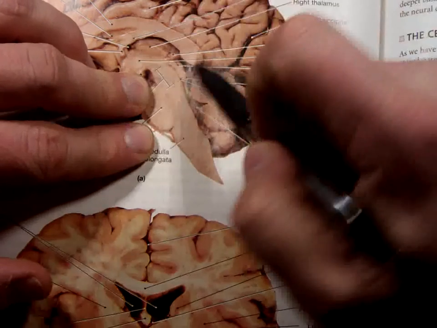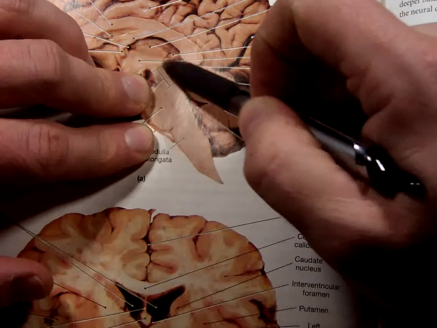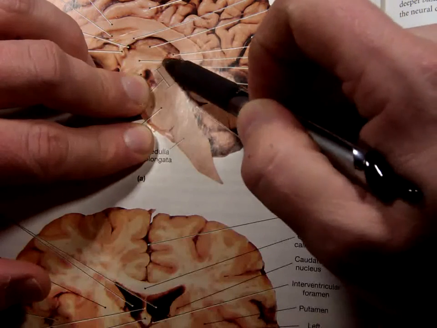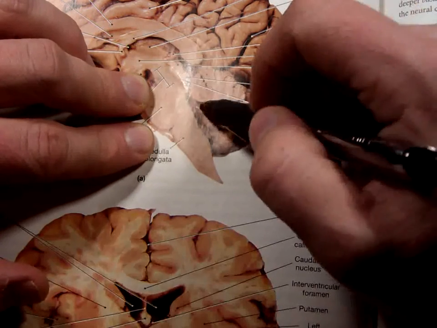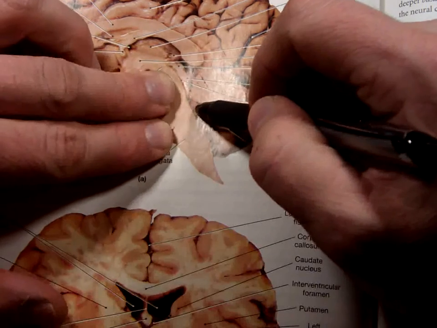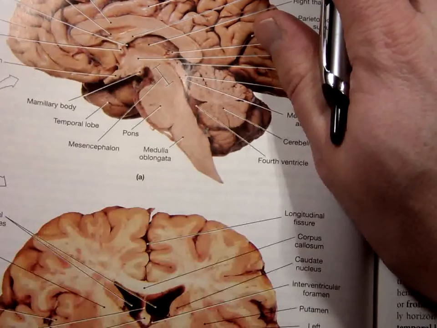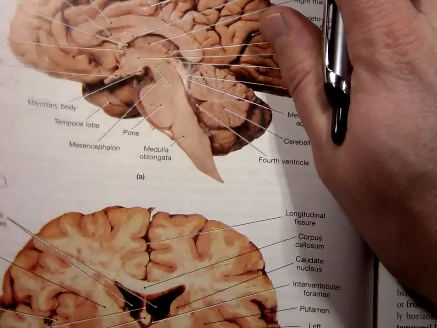Mesencephalon. This thing right here traveling through it is the Cerebral Aqueduct. Mesencephalic Aqueduct. Cerebral Aqueduct or Mesencephalic Aqueduct. And this open space right here is the fourth ventricle. Yep. So we worked our way through the brainstem. Any questions about that?